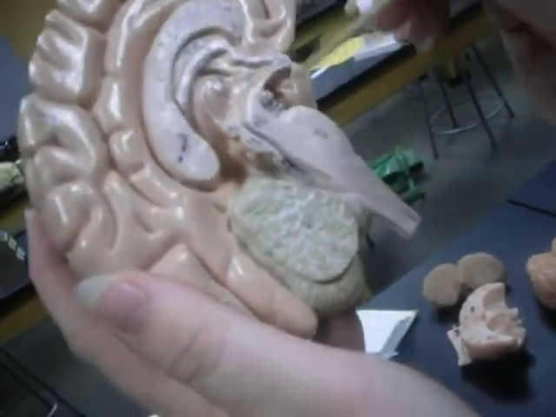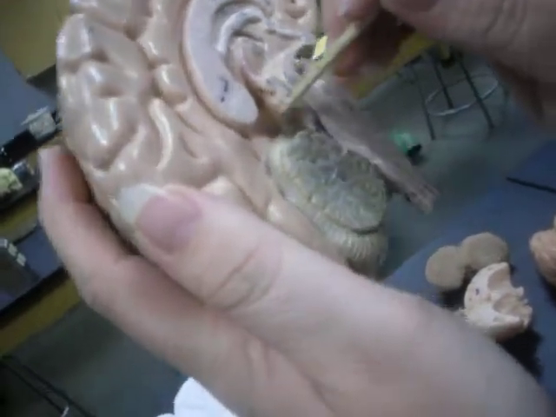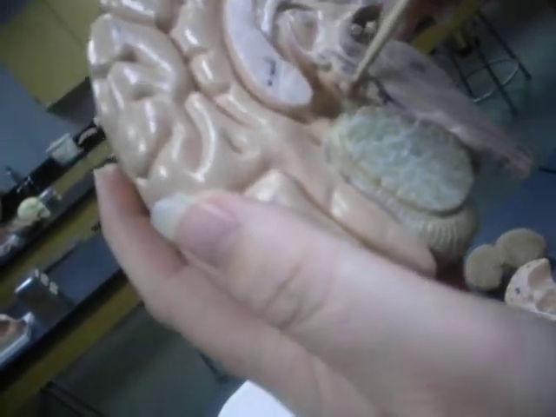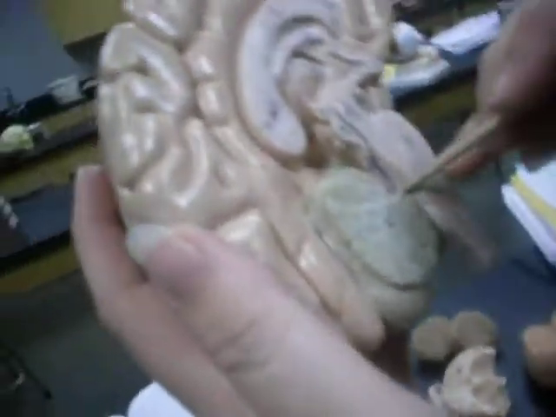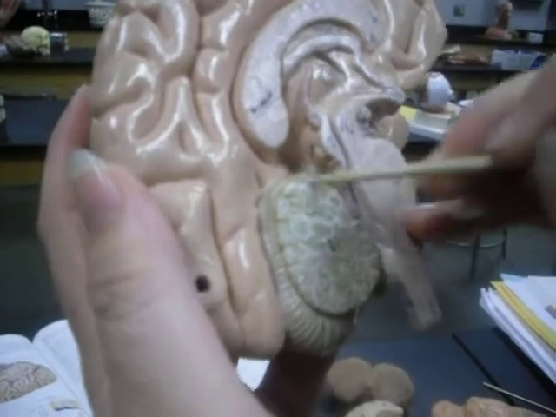Now where would the pituitary hang down? This is the corpora quadrigemina, the superior and inferior colliculi. This is the cerebral aqueduct to the fourth ventricle to the central canal. Cerebellum, arbor vitae. Let's go over this real quick.